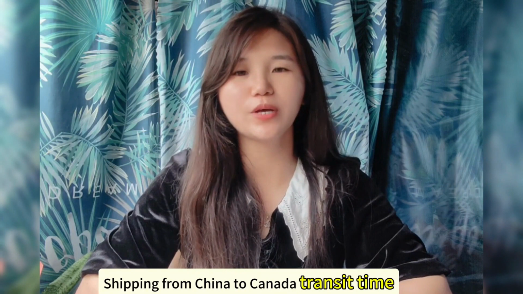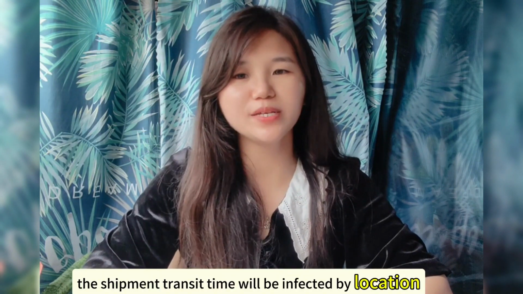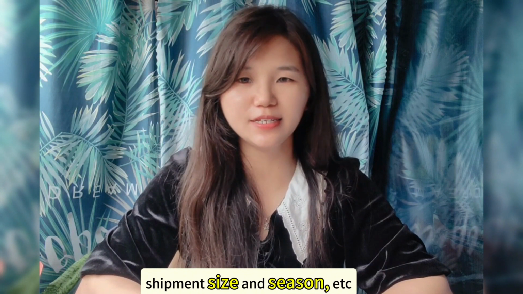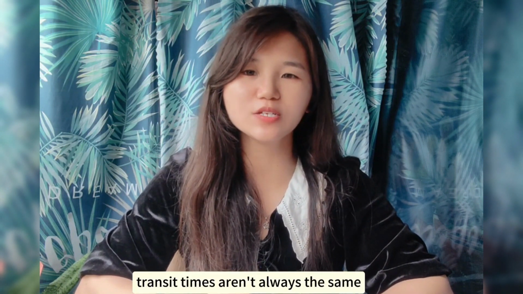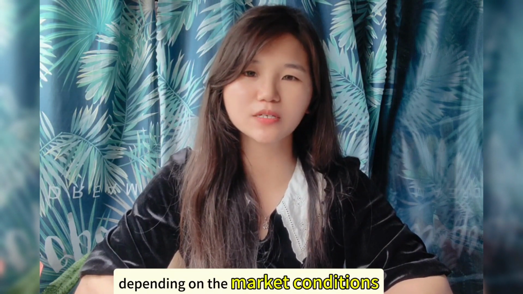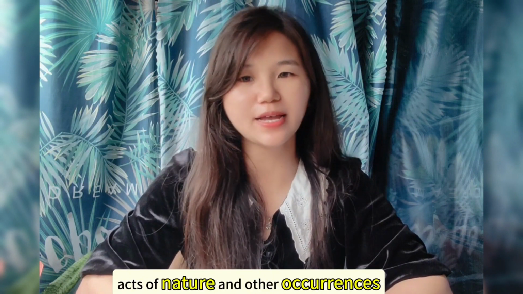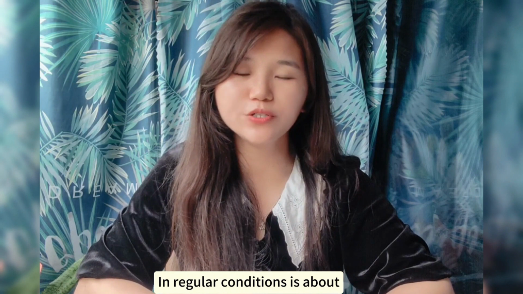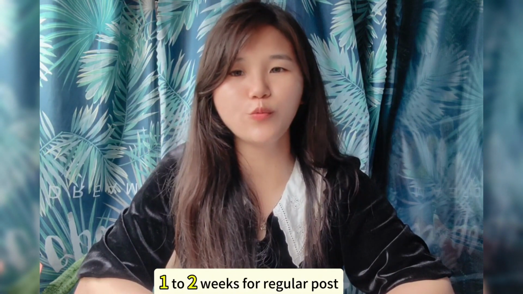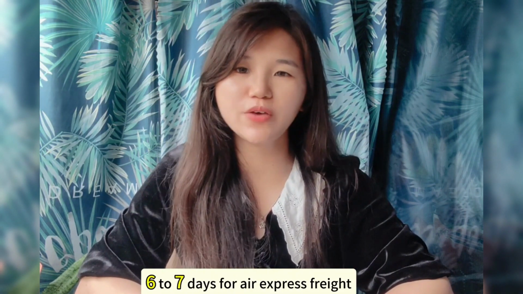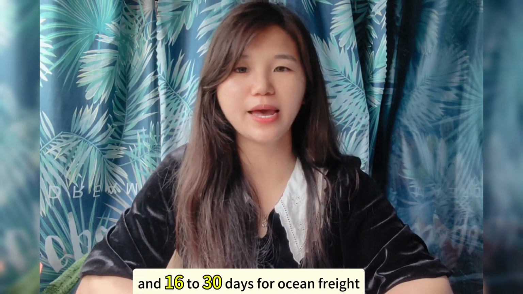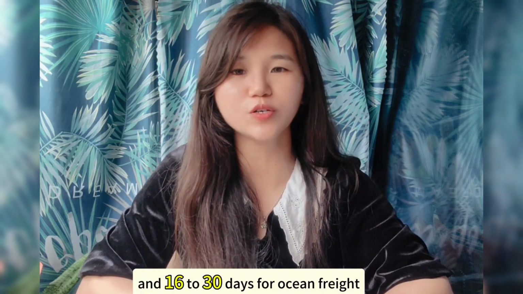Shipping from China to Canada transit time. The shipment transit time will be impacted by location, shipment size, season, etc. Transit times aren't always the same, depending on market conditions, acts of nature, and other occurrences. Freight shipment may be delayed. In regular conditions, it's about 1 to 2 weeks for regular post, 6 to 7 days for air express freight, 5 to 8 days for air freight, and 16 to 30 days for ocean freight.